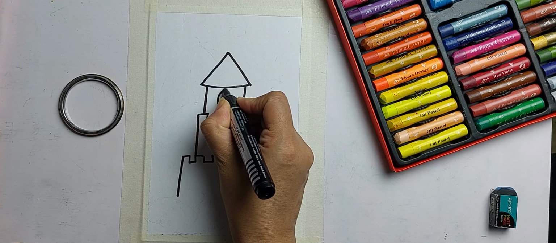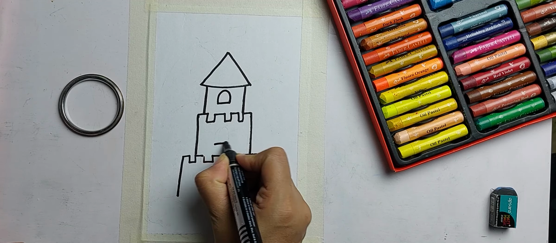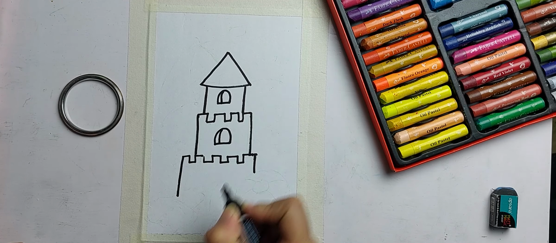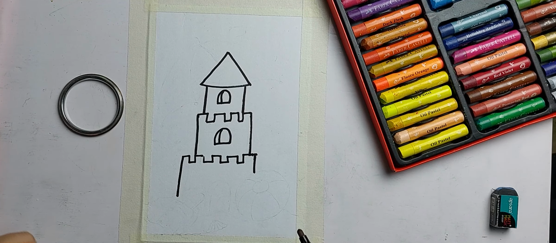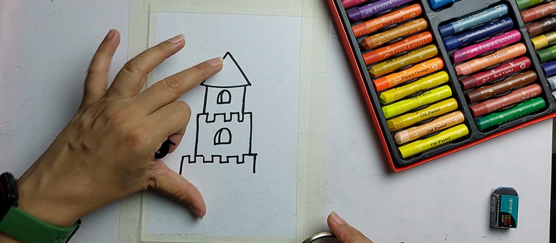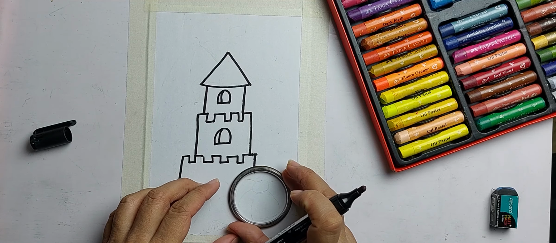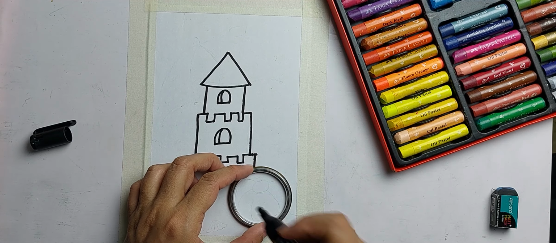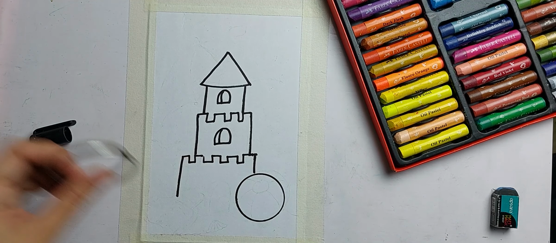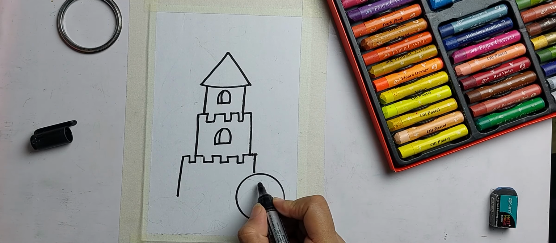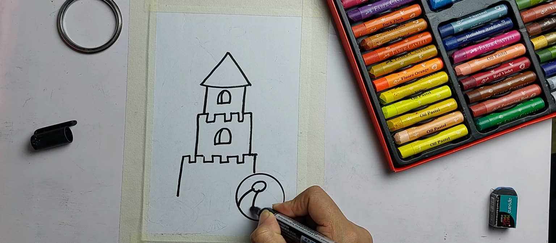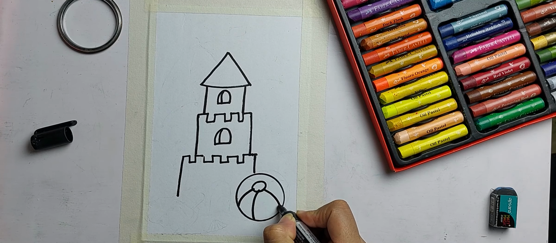So I'll make a window here. I know it's made up of sand, but of course, just to give a look of a sand castle, we are making it. Now, at the bottom, we will not only make the sand castle, we'll add a few things. I'm taking a round object. I'll make a circle to make a ball. So I made a circle. Again, I'll make a kind of an oval inside and I will make it a ball.